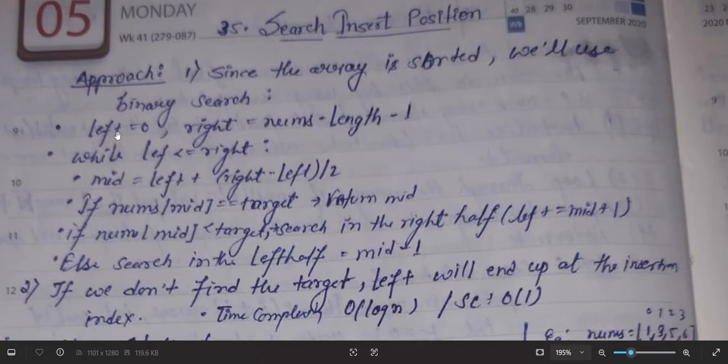I am going to tell you the approach. Initially left will be 0 and right will be the length of the array, nums.length minus 1. While checking whether the element is present toward the leftmost or the rightmost side, we use the condition: while left is less than or equal to right.